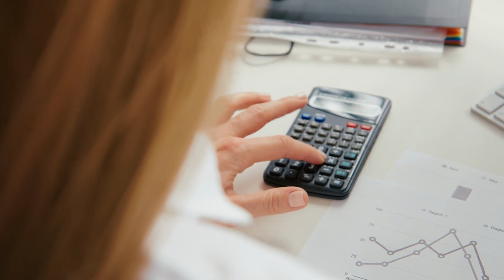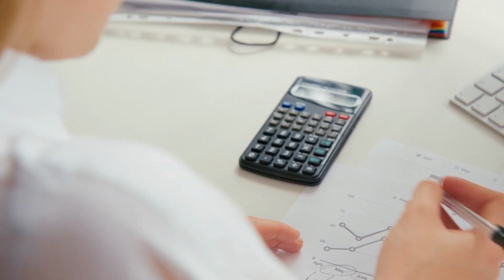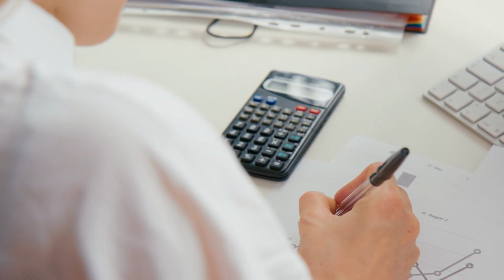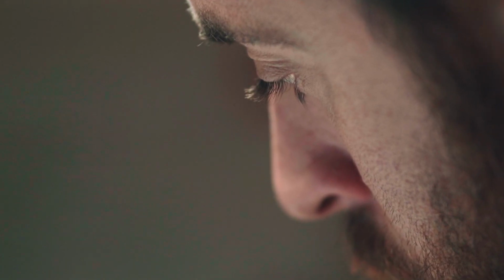Bookkeeping is critical because it helps you keep track of your business's financial health, prepare financial statements, and file your taxes. Proper bookkeeping practices also enable you to analyze your business's profitability, identify areas of improvement, and make informed decisions.